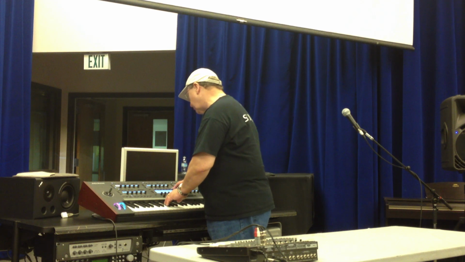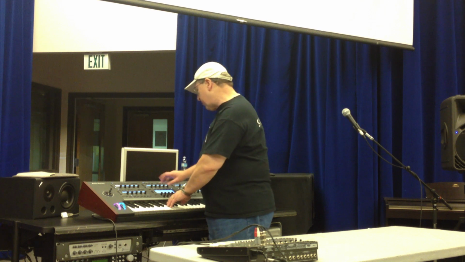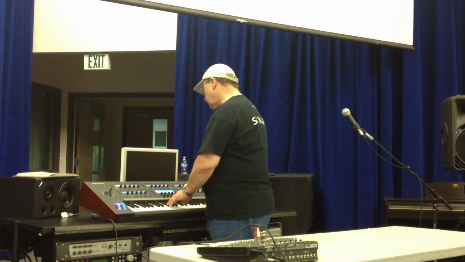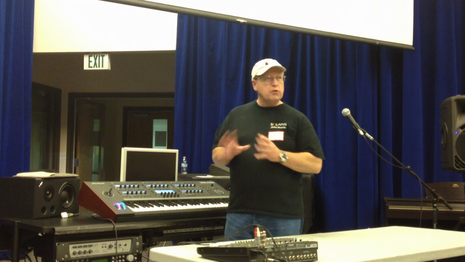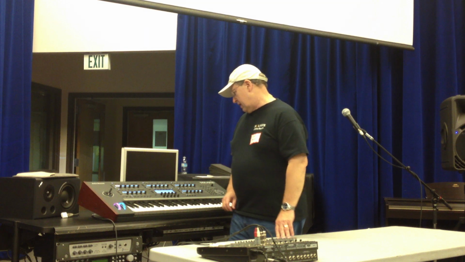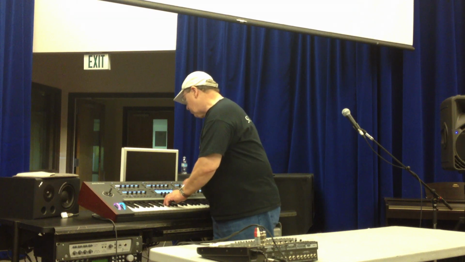Let me load some samples here. Everything's done on a compact flash card, so there's no preset memory within the machine. It's all on a compact flash card. You can have 128 banks. Each bank can have 128 programs. And likewise for samples.